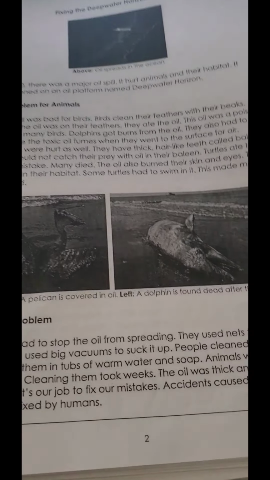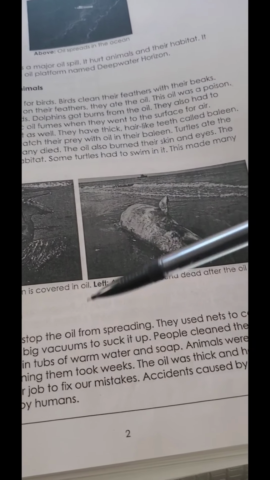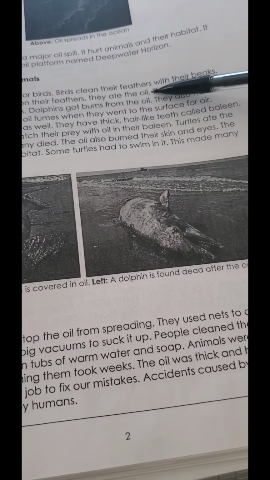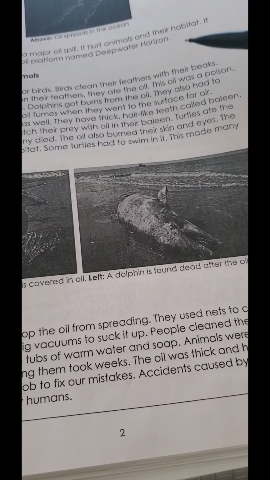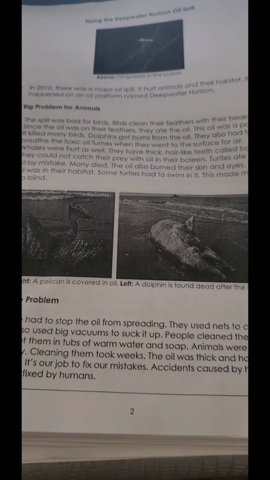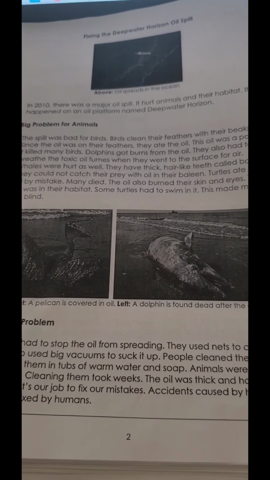So if you circled oil, you are correct. Oil is the one thing that comes up over and over again. There was an oil spill, oil right there. We see oil over and over and over again in our passage. So we know that the main topic of this passage is oil. Now, what about oil did we learn?